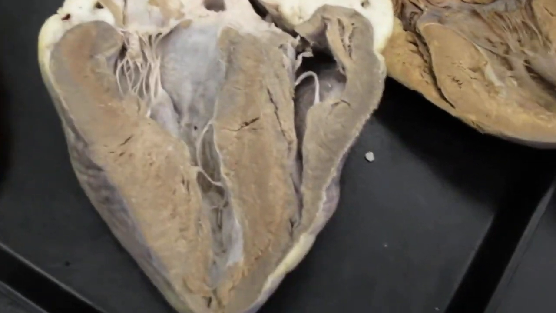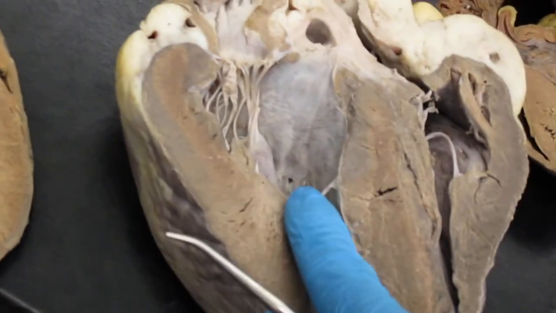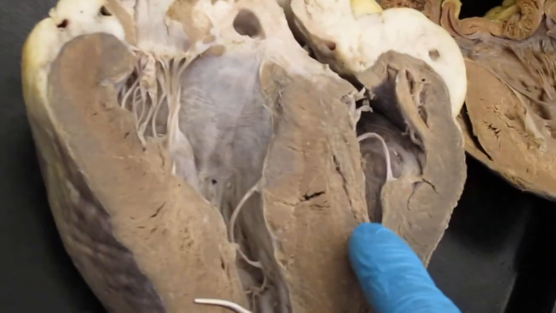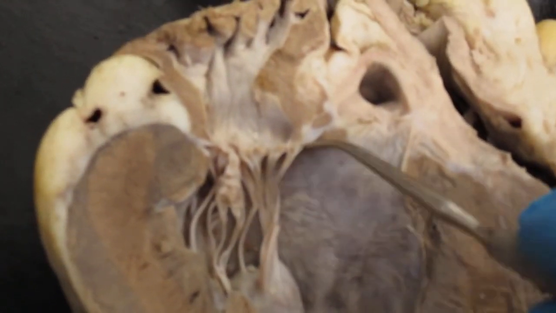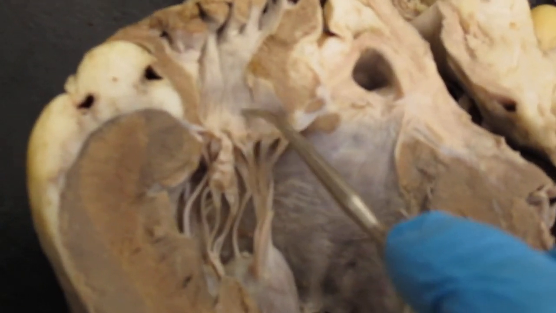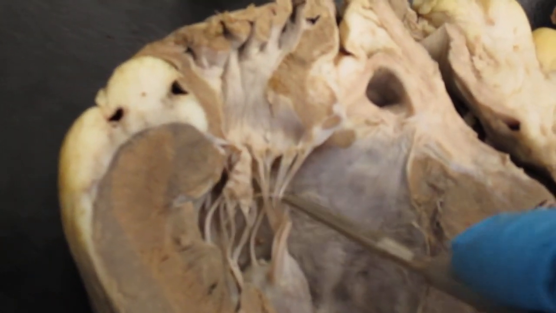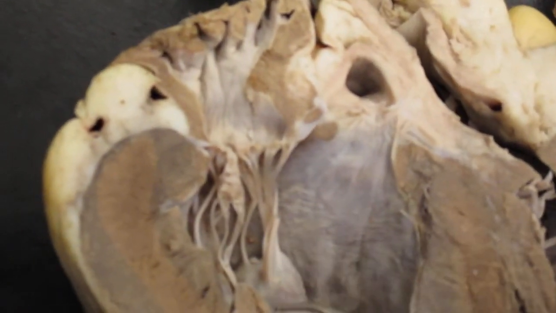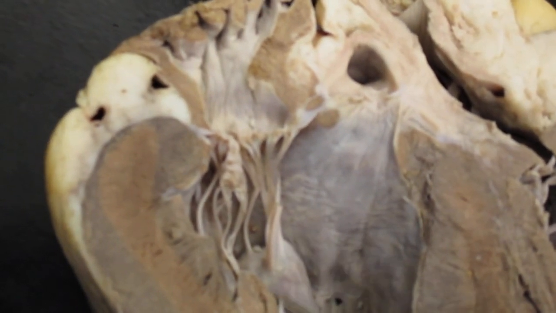Right here we have the ventricle, left side, and ventricle, right side. Right here you can see the cusp of the bicuspid valve, or mitral valve. You can see the chordae tendineae and the papillary muscles.